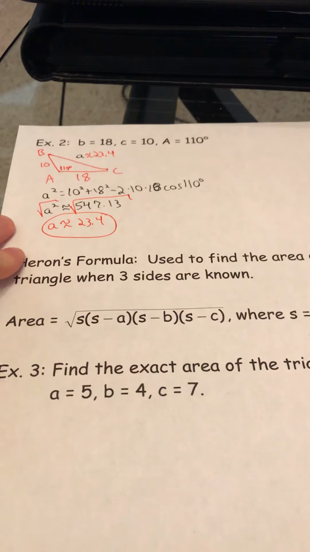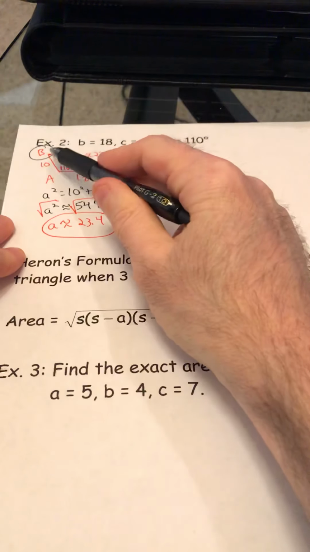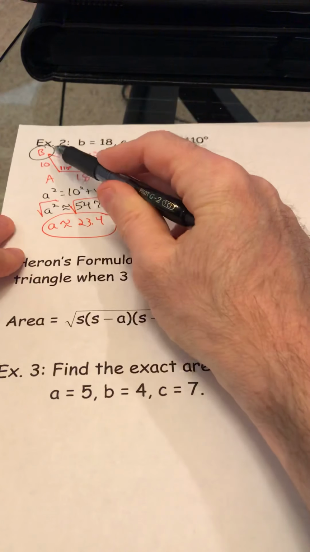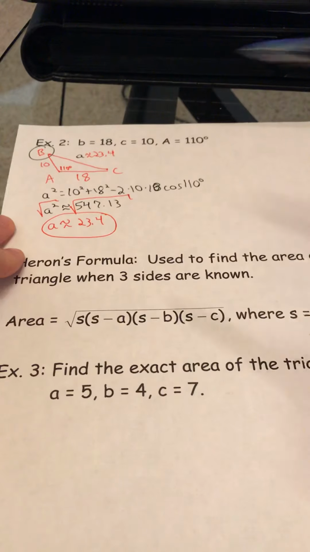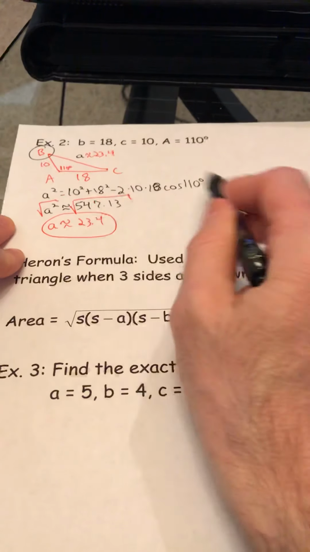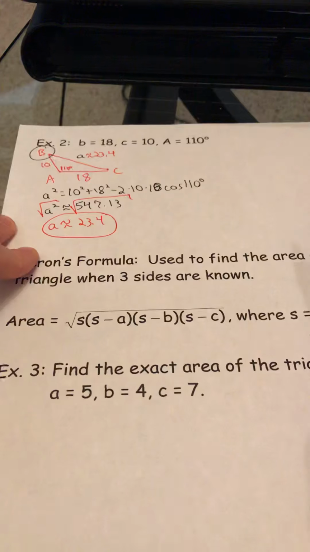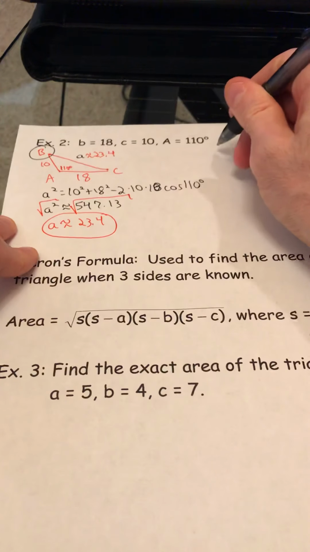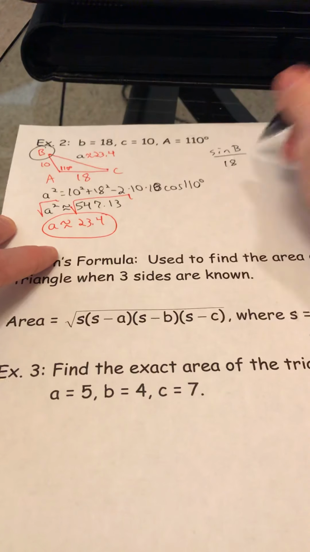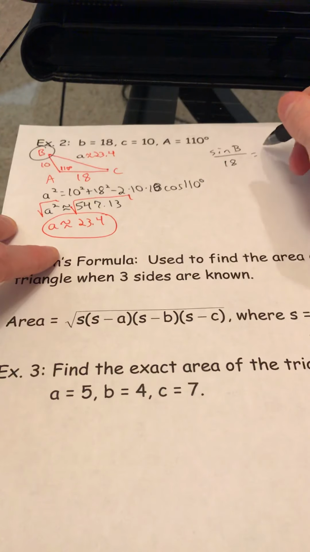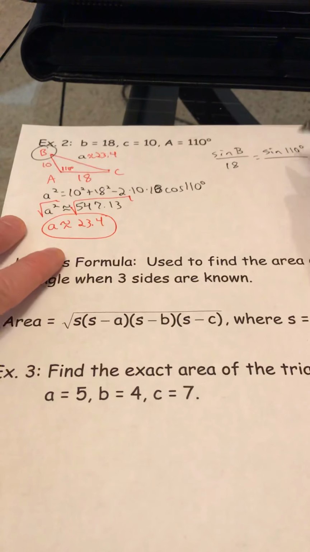Again, you've got a couple of options. I'm going to go ahead and find angle B next. You can either use law of sines or law of cosines. When I have the option, I do use law of sines. I think it's a little bit easier, especially when you're trying to use it to find an angle. So, the sine of B over 18 equals the sine of 110 over the 23.4 that we just found.